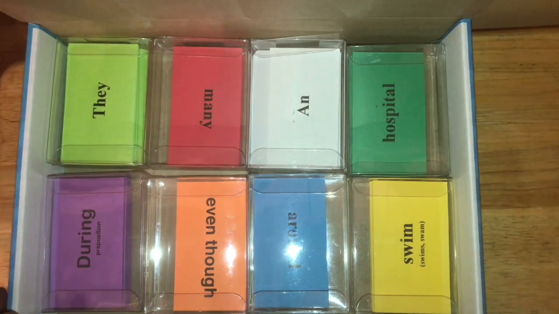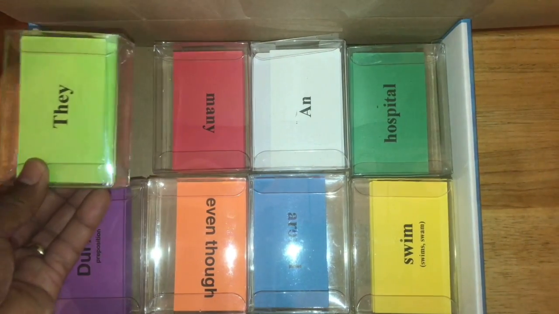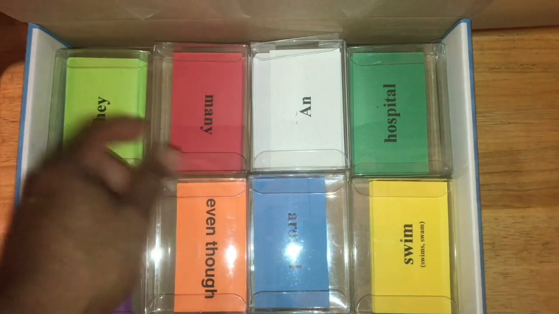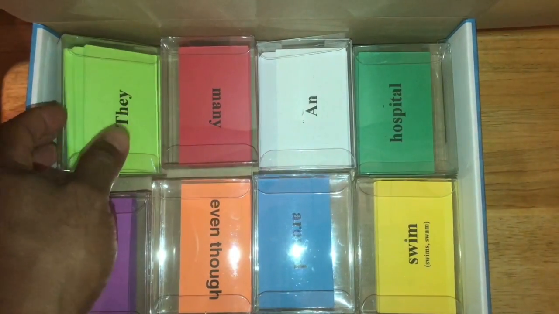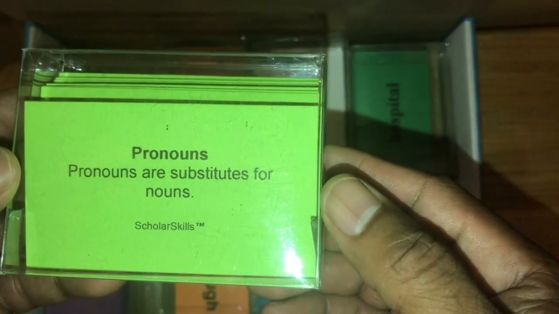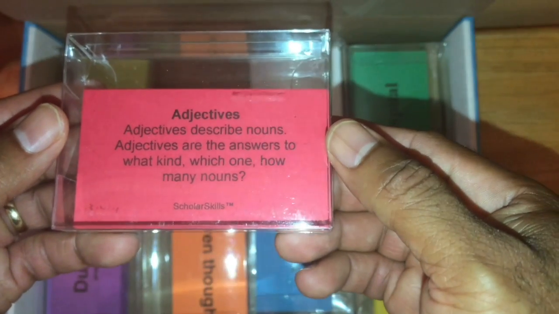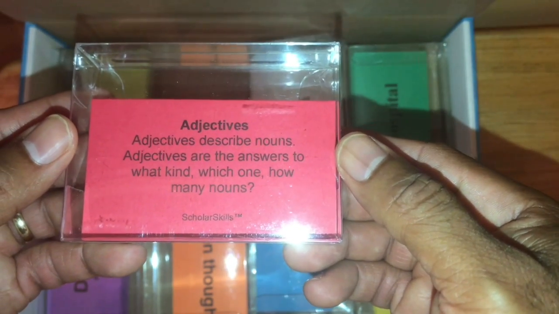So now the parts of speech are going to be in the box. Here we have pronouns. We have adjectives, and in the back of each card set, you'll find a description of each card. A little glare there, but you see the pronouns are substitutes for nouns. So definition, you have adjectives, and adjectives will say, adjectives describe nouns. Adjectives are the answers to what kind, which one, how many nouns.